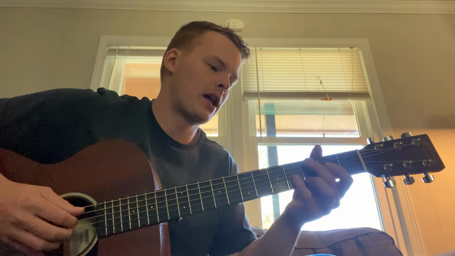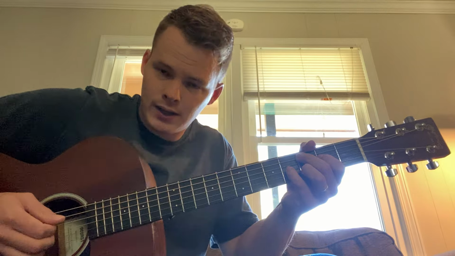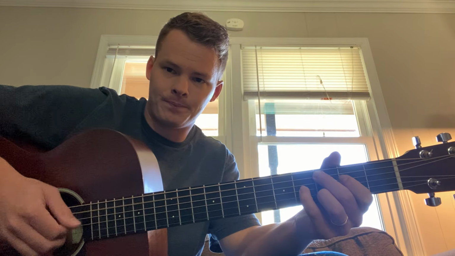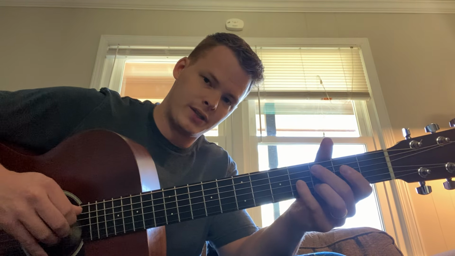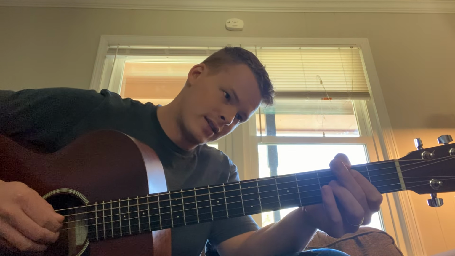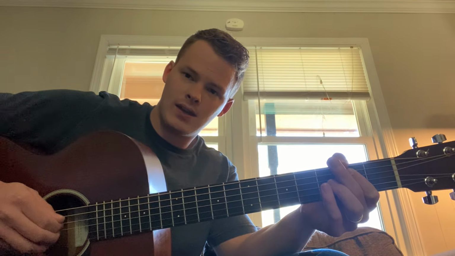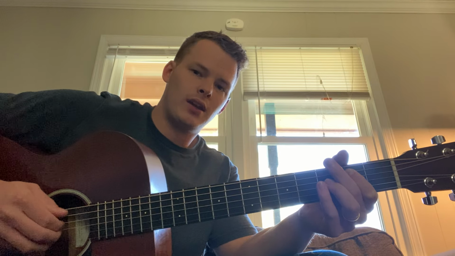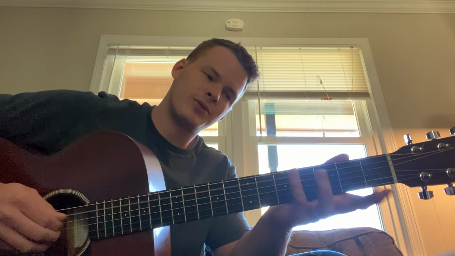Alright, and then you're going to go to the pre-chorus. Now the pre-chorus, if you're coming at it from this one, so if you chose to do this C, you're just going to do a simple walk down, which is C, so 3rd fret of the A, 2nd fret of the A, and then it's going to be an open A, because you're going to an A minor here.